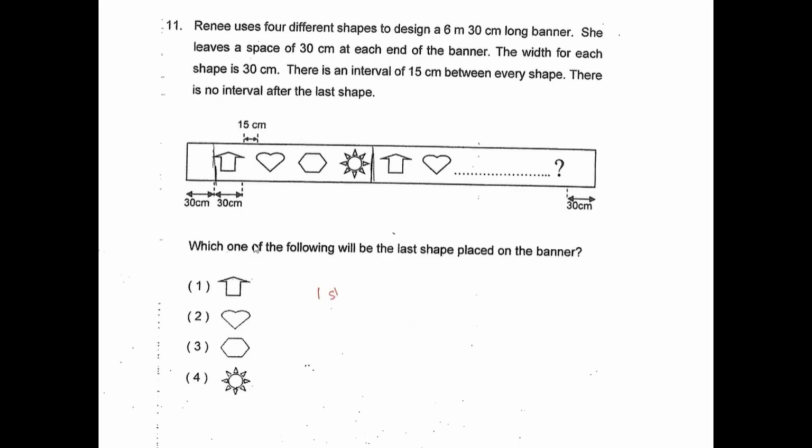One shape plus one interval, so I'm basically grouping them up this way. I will get 30 cm plus 15 cm, 45 cm. Okay, so this portion here is 45 cm. And we know that after every 4 patterns, it will repeat.